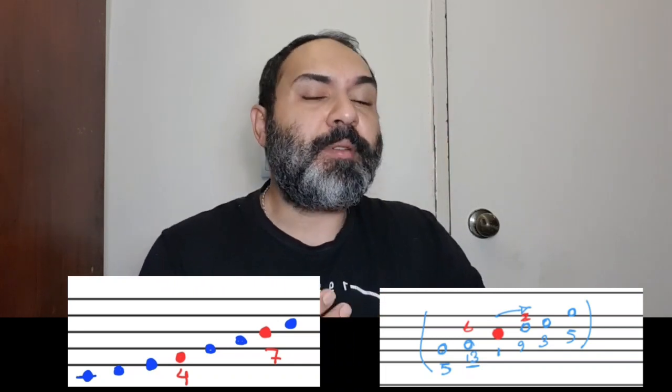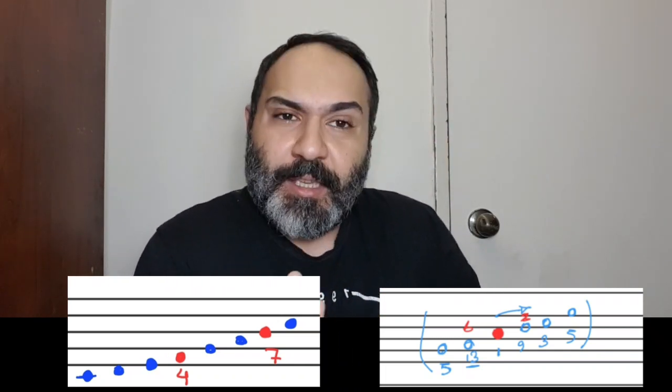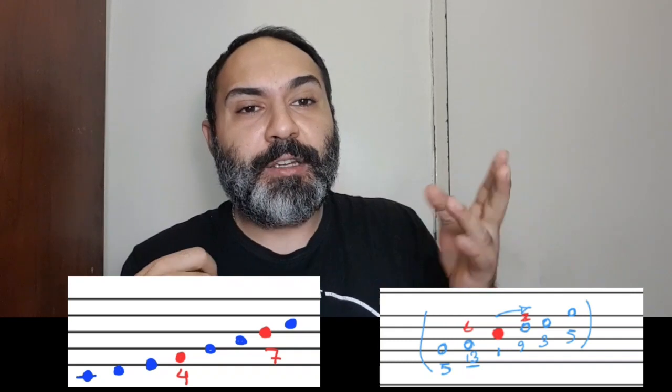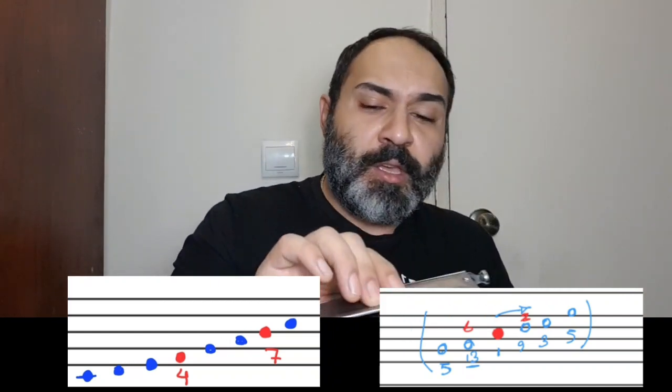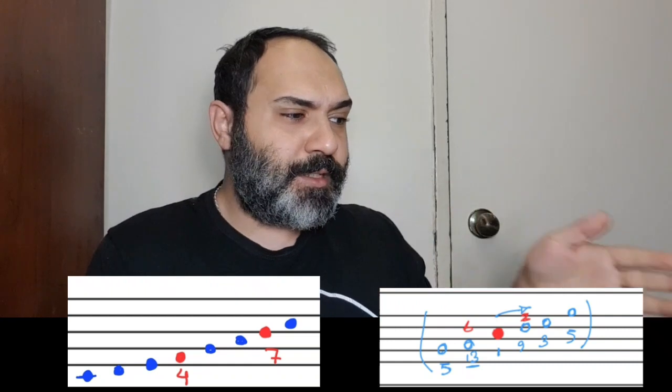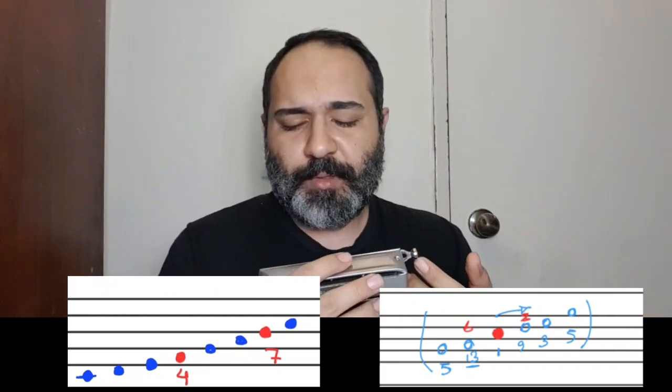For example, if we are in the C major key, we play C, D, E, not F, G, A, not B. So we are ignoring degrees four and seven, and we don't play them. So I said that you have to make an island. You have to see that C is your island. So use C.